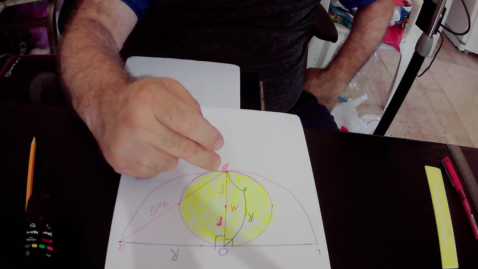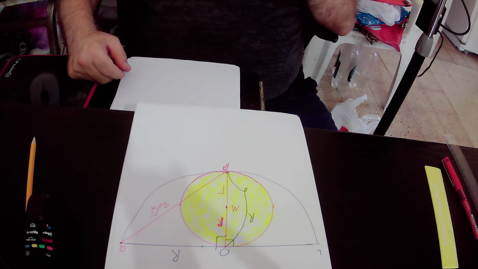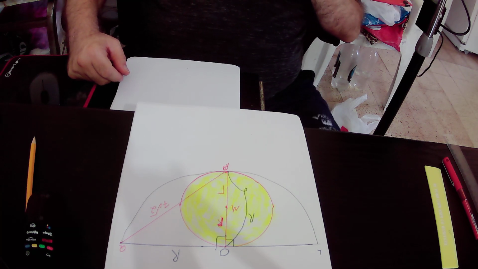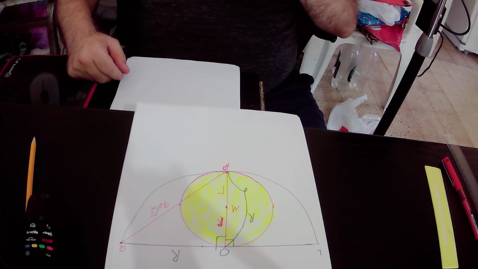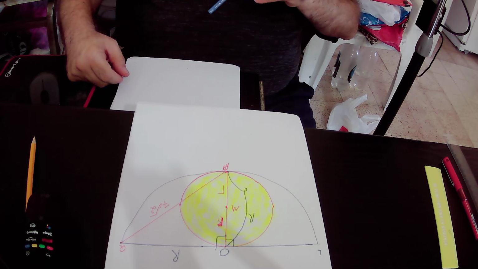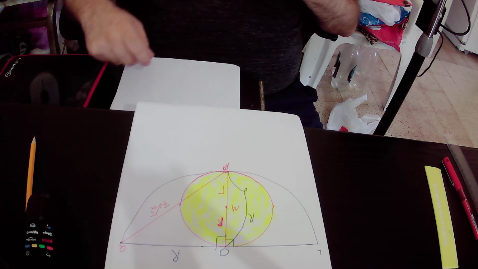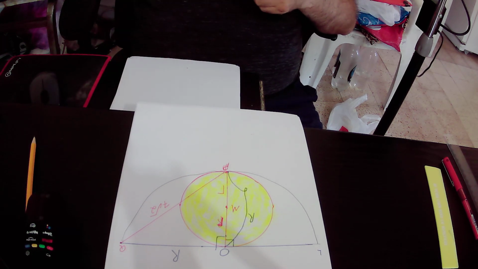So angle POQ will be equal to 90 degrees. So we actually can draw again the right triangle POQ.